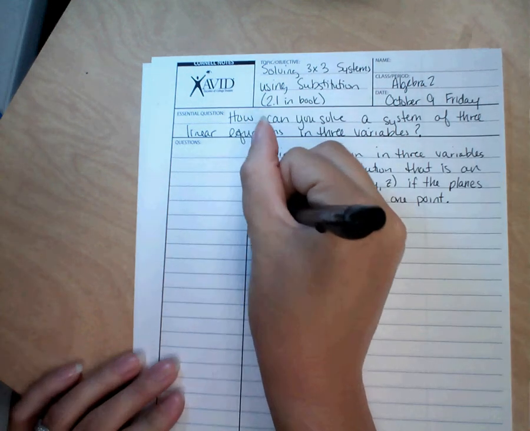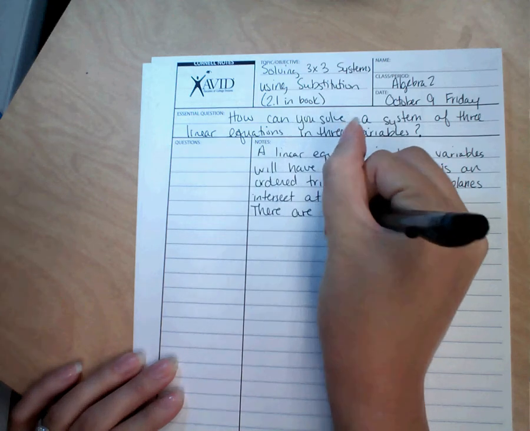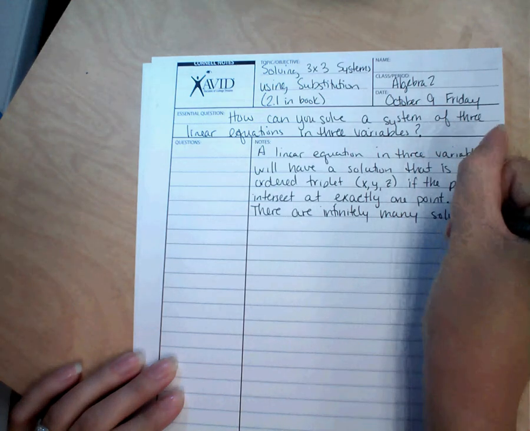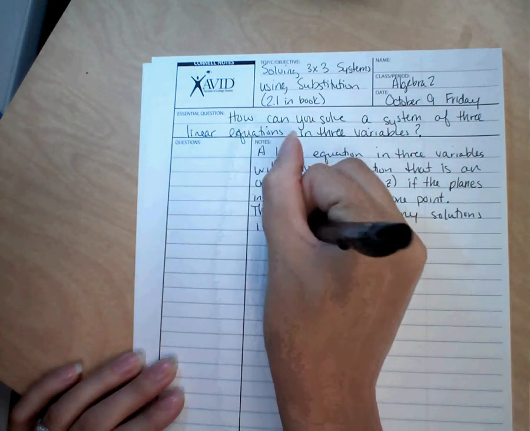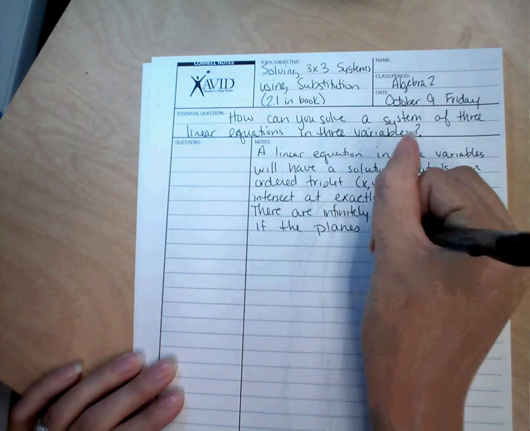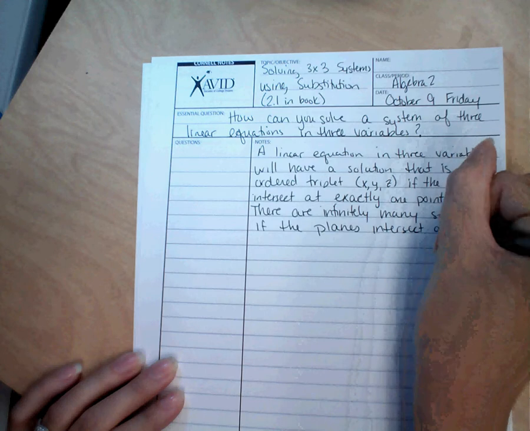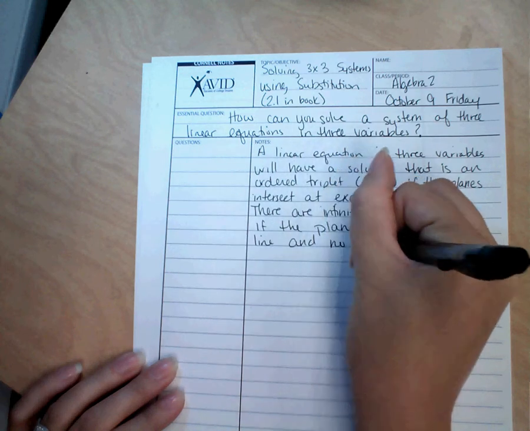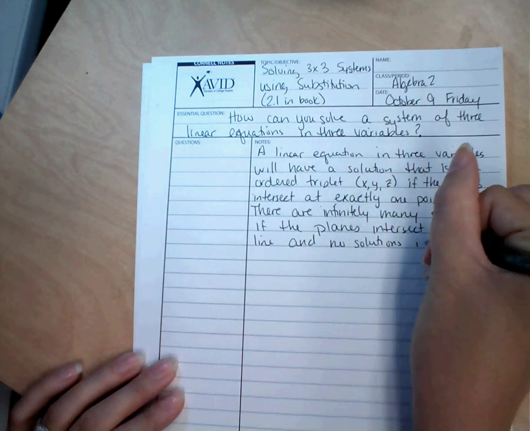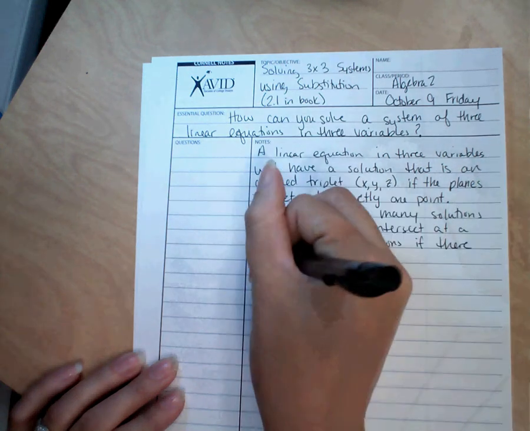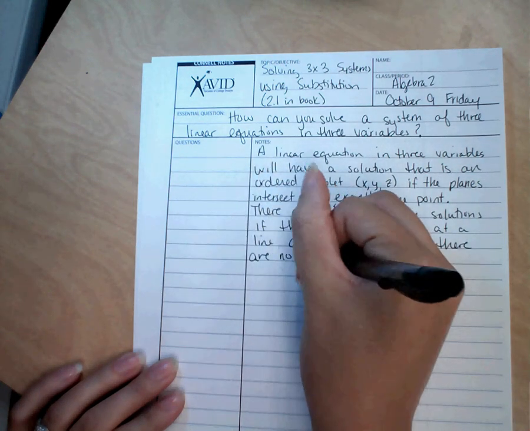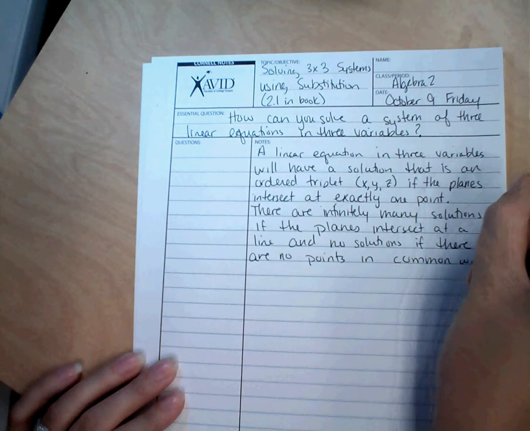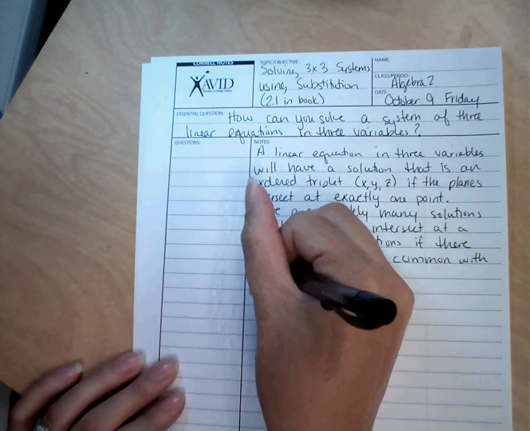There are infinitely many solutions if the planes intersect at a line, and no solutions if there are no points in common with all 3 planes.